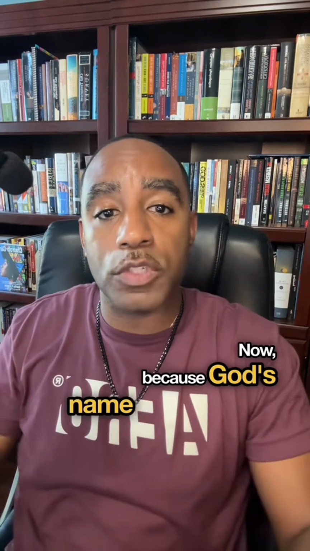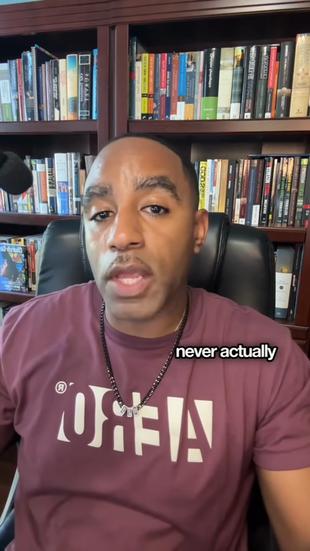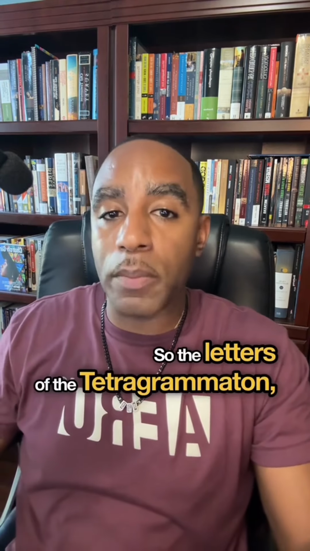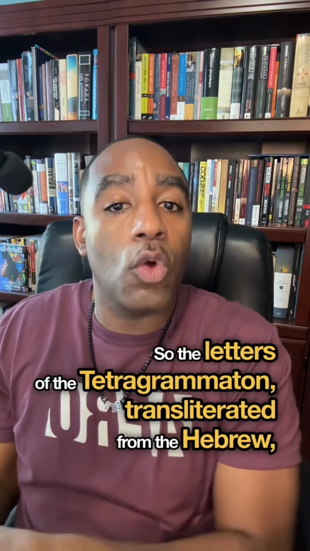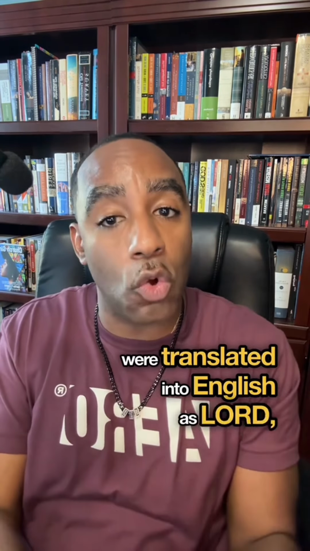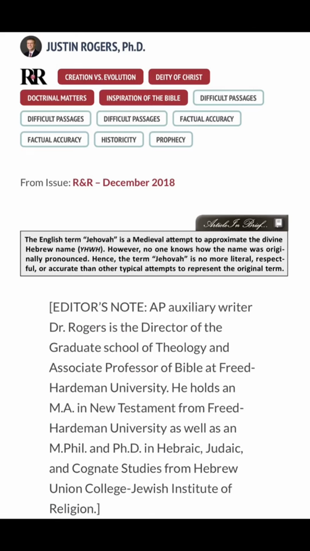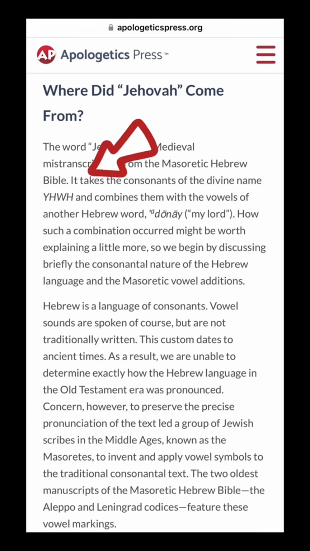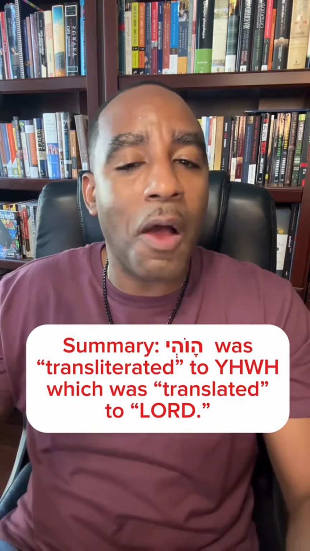Now, because God's name was so sacred, the Hebrew people never actually audibly spoke it. So the letters of the Tetragrammaton, transliterated from the Hebrew, were translated into English as Lord, spelled with all capital letters. This was done to distinguish it from the Hebrew Adonai, which was also translated as Lord, just not in all caps. Dr. Justin Rogers, who has a PhD in Hebraic, Judaic, and Cognate Studies from Hebrew Union College Jewish Institute of Religion, affirms this and also explained that we receive the name Jehovah by taking the vowels of Adonai and placing them into Yahweh. So no, I wasn't wrong.